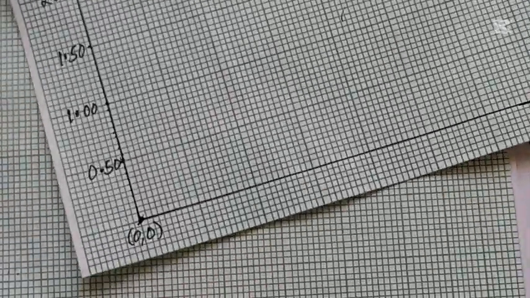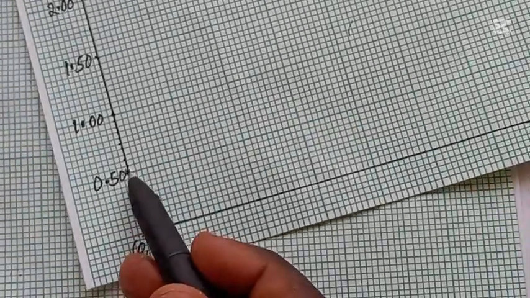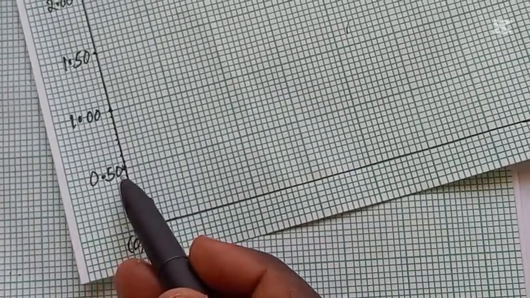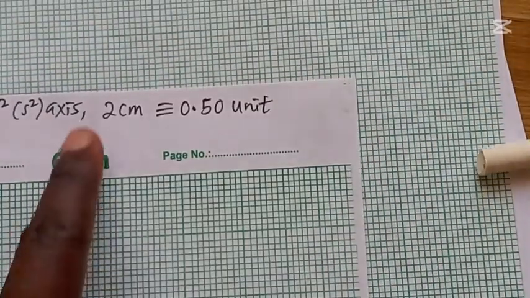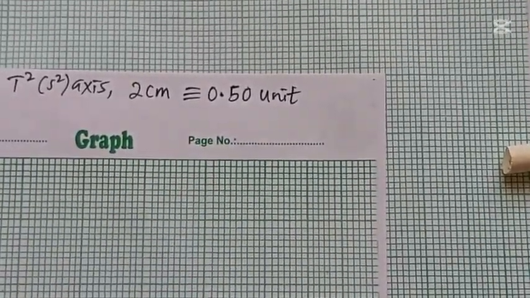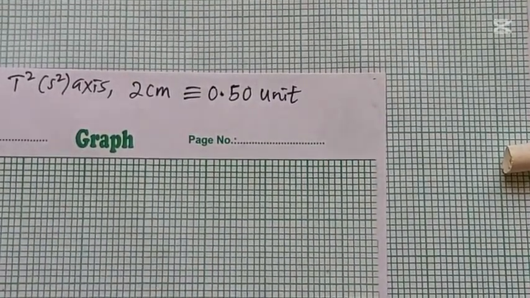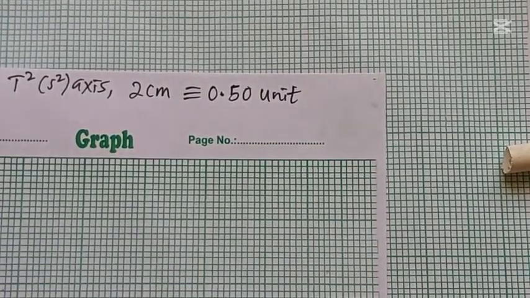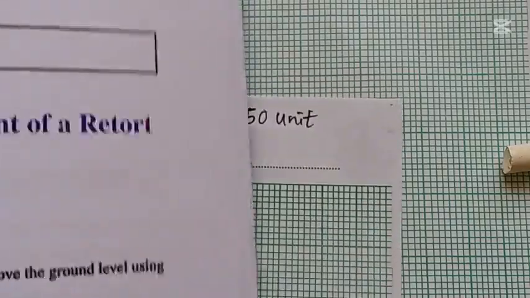As you can see, from 0 here to here, this is 2 centimeters, so you have 0.50, so you write it here. 2 centimeters represent 0.50 unit.